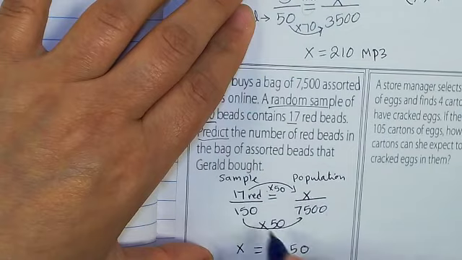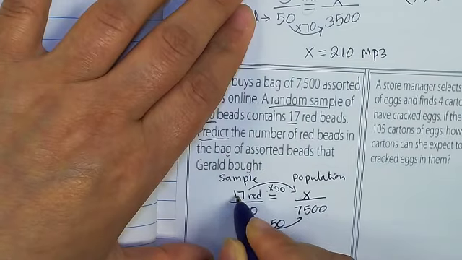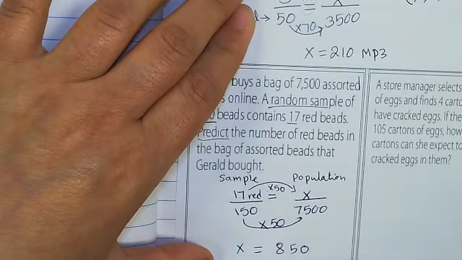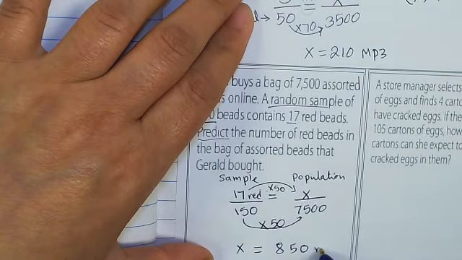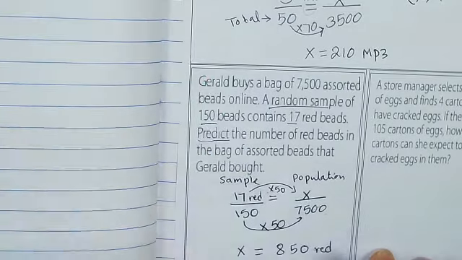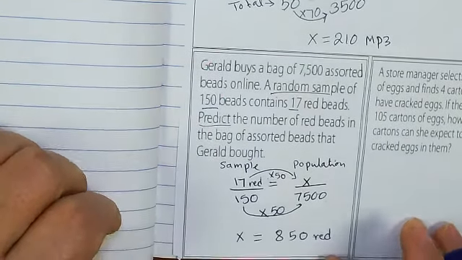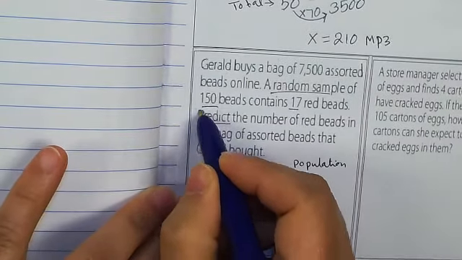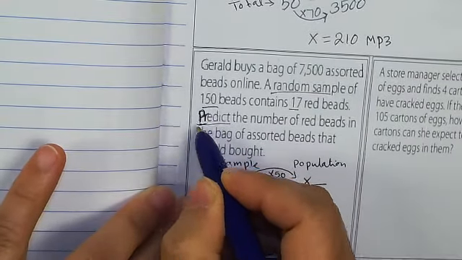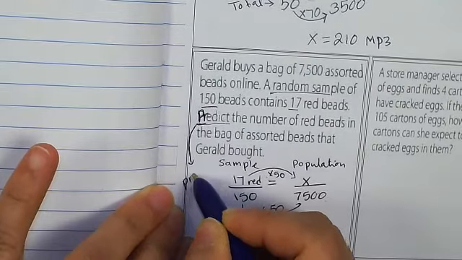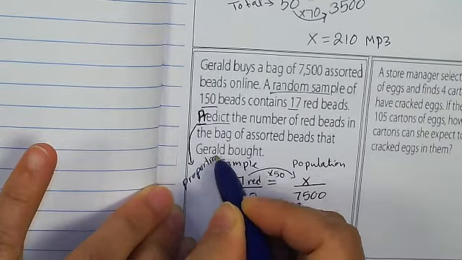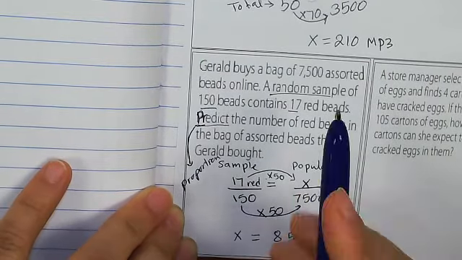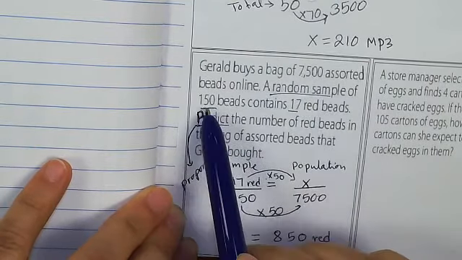Which means x equals, I'll put the 0 first, then 5 times 7, that is 35. 5 times 1 is 5 plus the 3 that was carried, that will be 8. So we shall expect 850 red beads. So again, it is a prediction. One of the things that I always tell my students, whenever you see the word predict, PR, that should remind you of the word proportion, the first 2 letters. Whenever you have predict, it should always remind you of proportion.